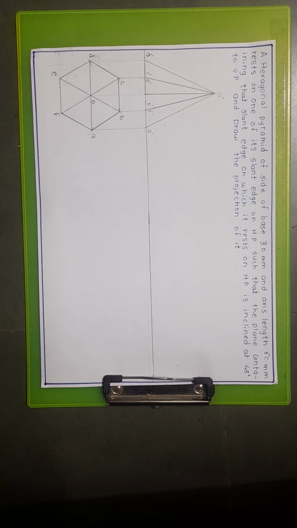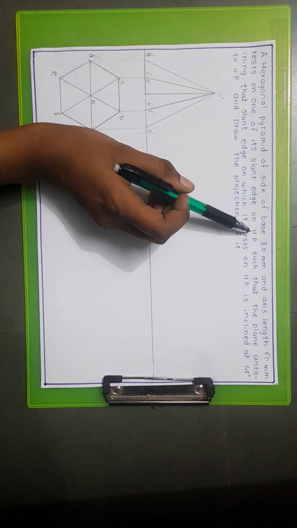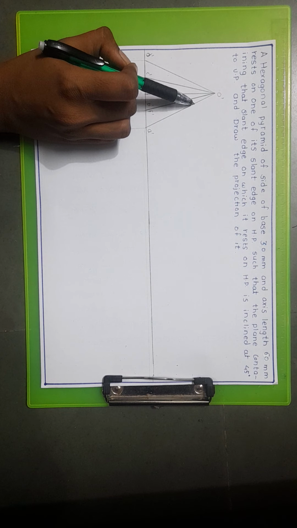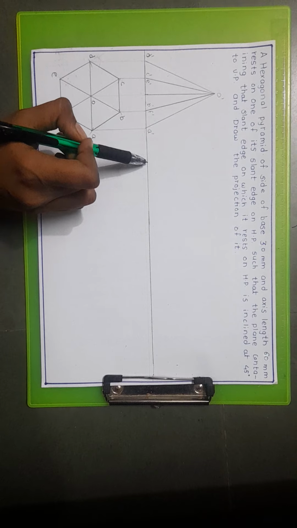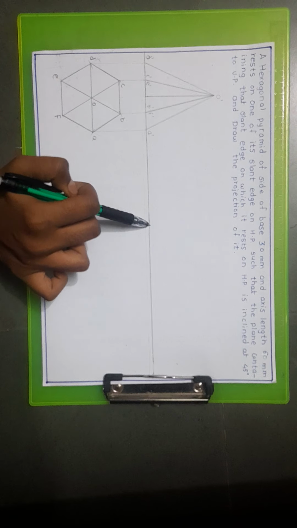Now the first condition given is that one of its slant edges is on HP. This is the slant edge. We have to rotate this in such a way that this edge will lie on the XY line or reference line. So I will take it.